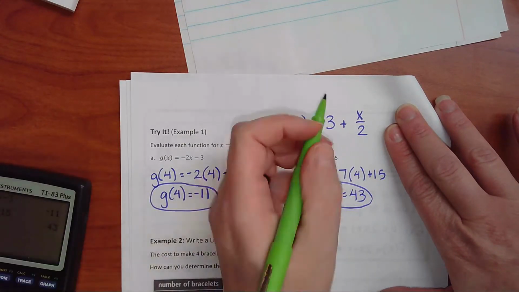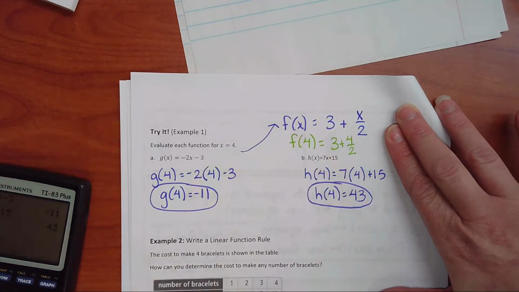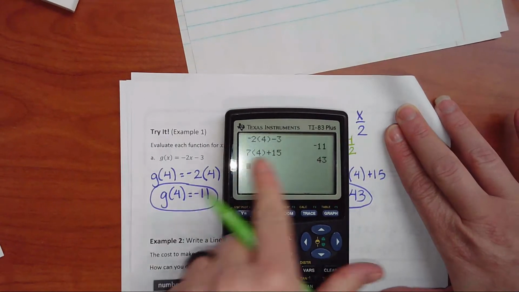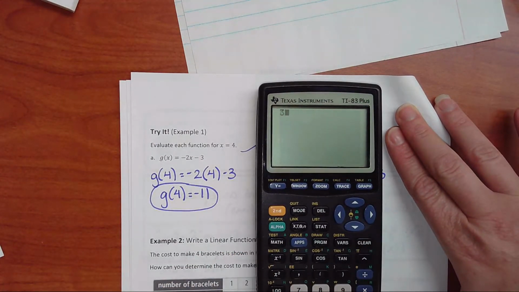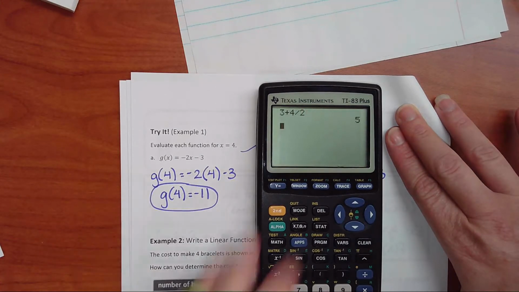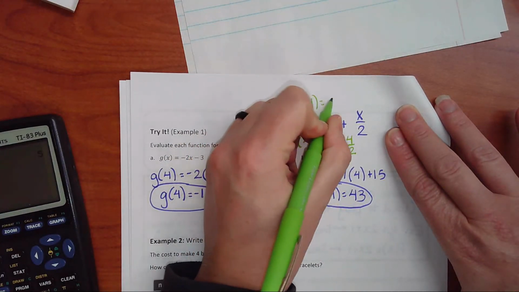So I'm going to do 3 plus 4 over 2. So then if I'm going to plug that in all at once in my calculator, use these calculators to your advantage, you guys. So 3 plus 4 divided by 2. And you get a 5. So f of 4 equals 5.